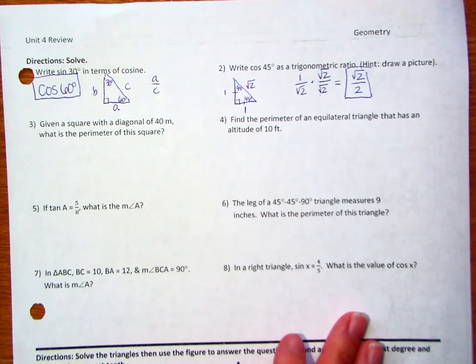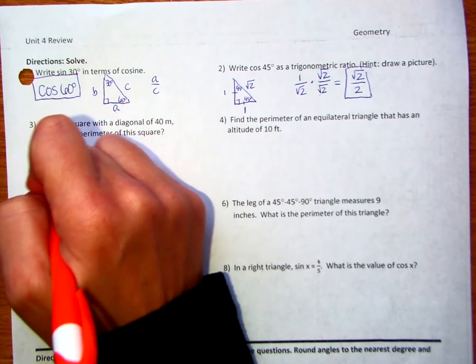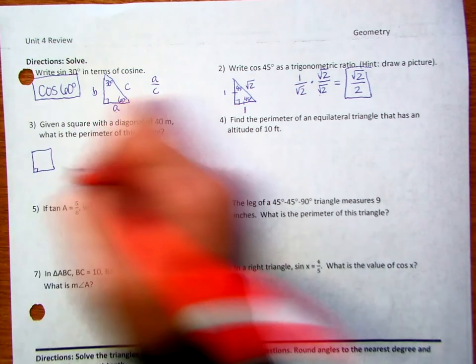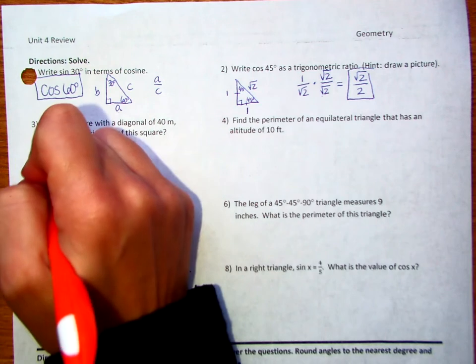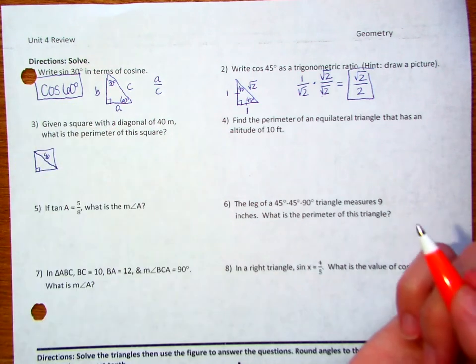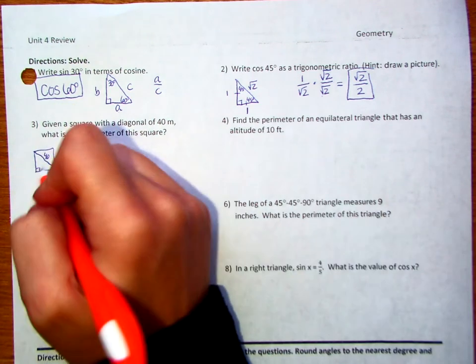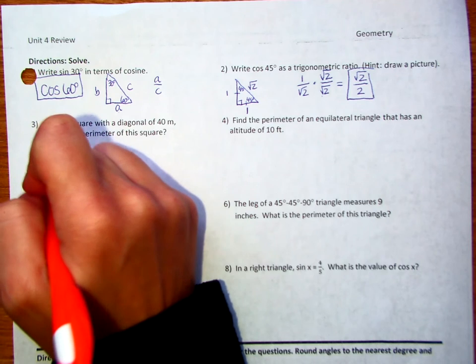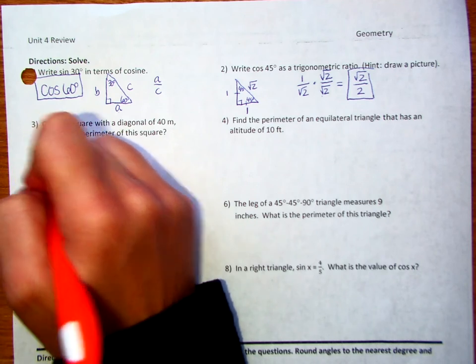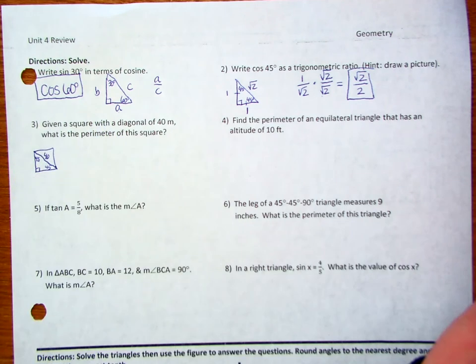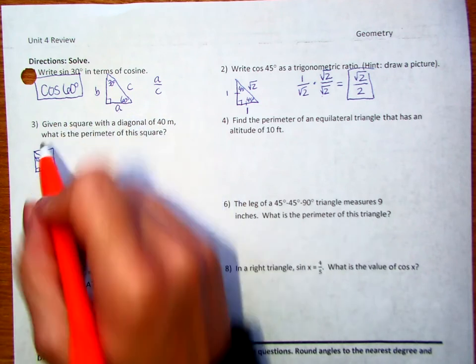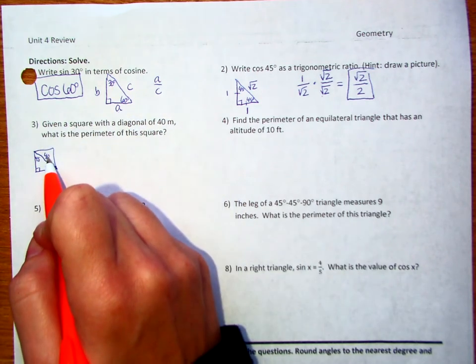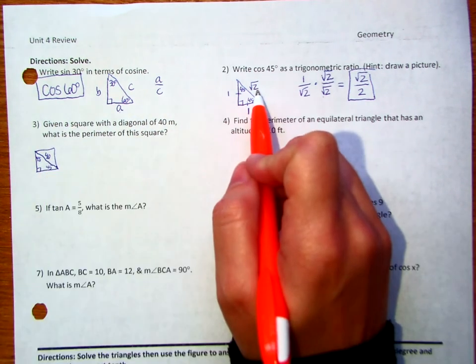Number 3, it says given a square with a diagonal, so let's go ahead and draw a picture. We have a square. We know squares have 90 degree angles. It's got a diagonal here of 40 meters. It says what's the perimeter? Well, if we've got a square and we cut this in half, we know we've got ourselves a 45, 45, 90 degree triangle. And so again, going back to what we said before, this 40 is equal to that square root of 2 times x.